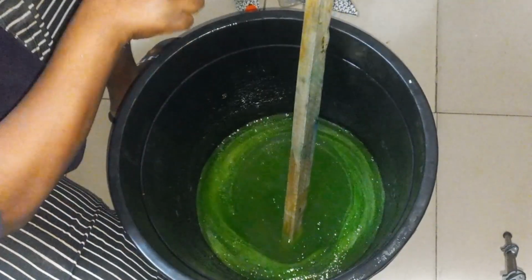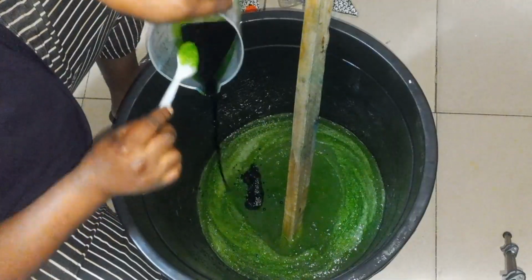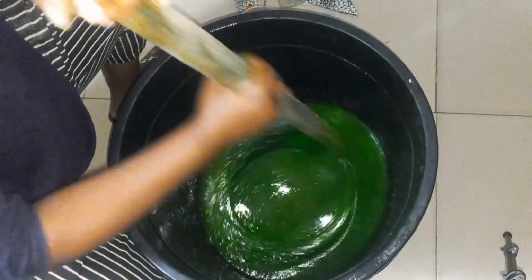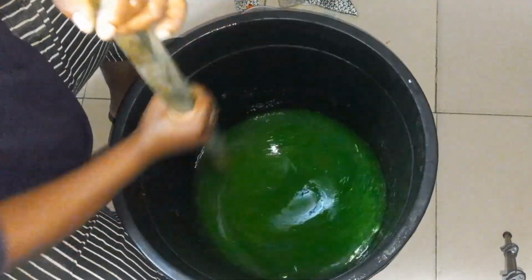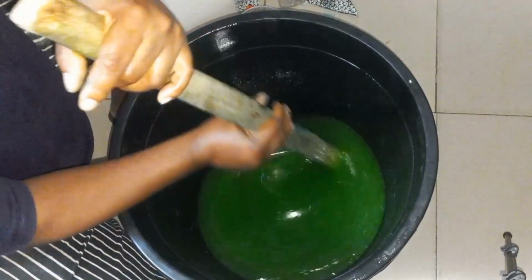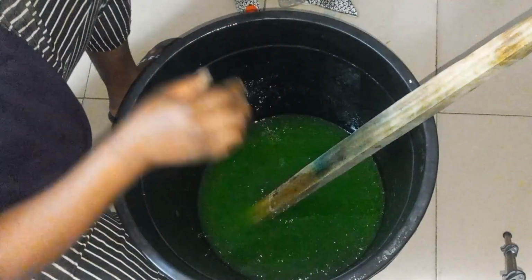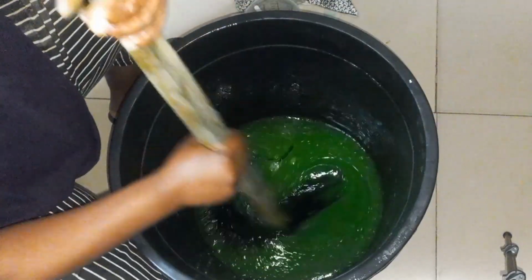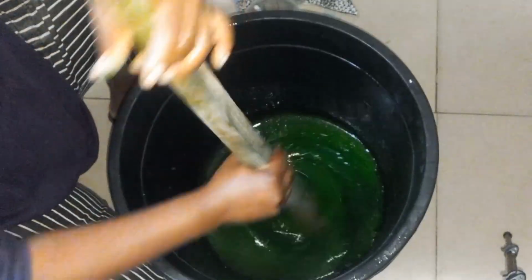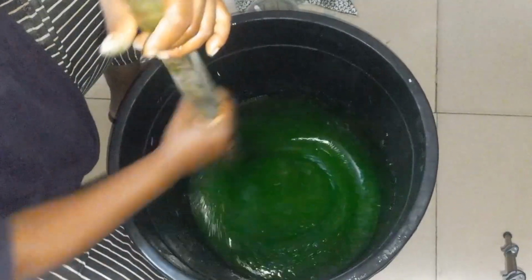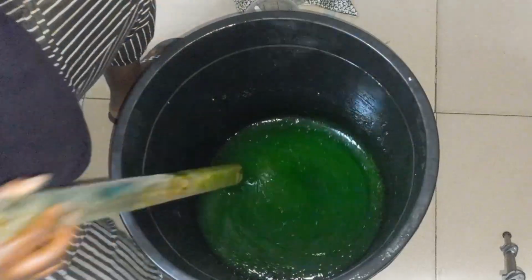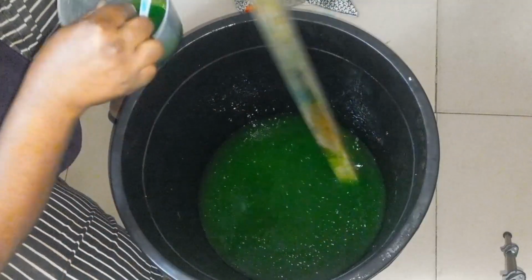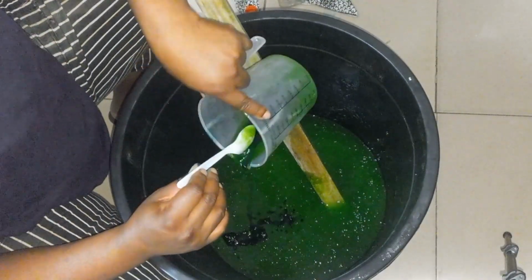We need more color. I need more color. I still want more color. But you have to be careful so that you don't use too much of the color.